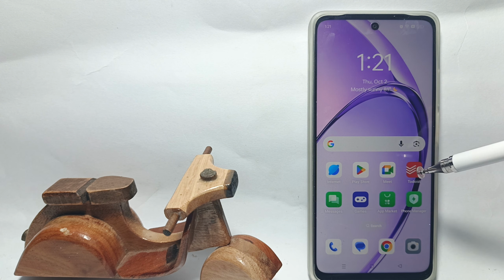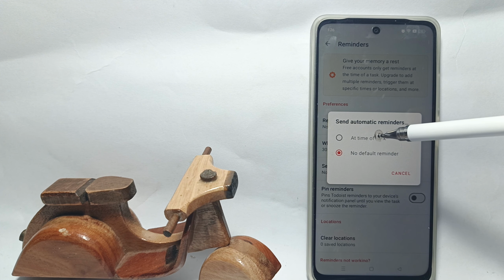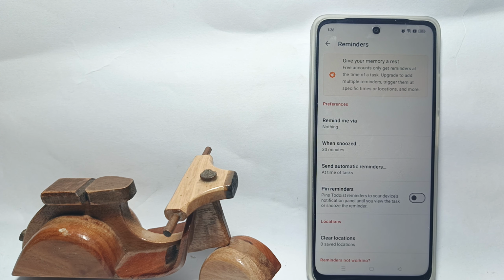Firstly, open the Todoist app on your Android device. This is the initial screen of the Todoist app. Next, tap the settings icon at the top right. Tap Reminder menu. Tap Send Automatic Reminders. And tap at Time of Task. So that's it, tutorial how to select Send Automatic Reminders at Time of Task on Todoist application.